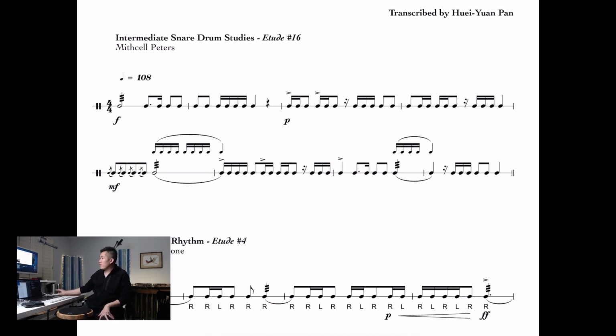Right now, this first one, Intermediate Snare Drum Studies. So you go, okay, there's intermediate, and if you know Mitchell Peters' snare books, then you know he has a beginner snare book, an intermediate snare book, and an advanced snare book. Fun fact, when I was doing my own personal research on Mitchell Peters, he actually wrote Advanced Snare Drum Studies first, and it wasn't until many, many years later that he wrote intermediate and then went back and wrote beginner.